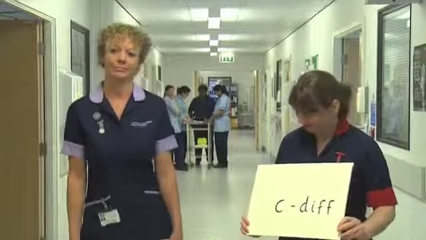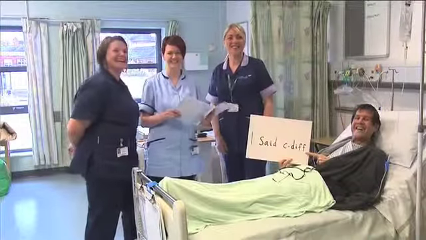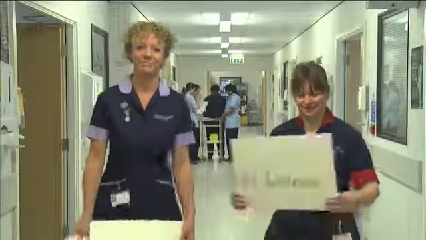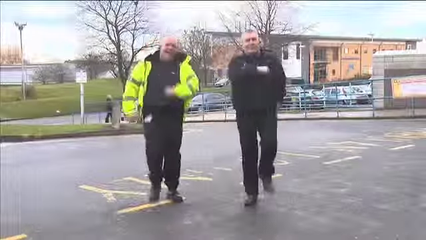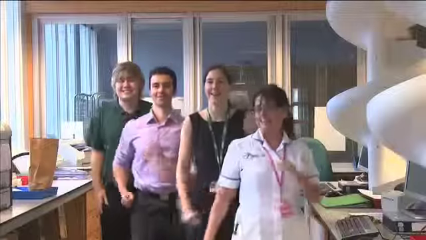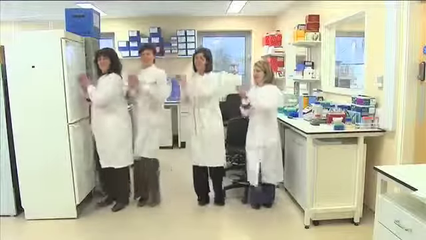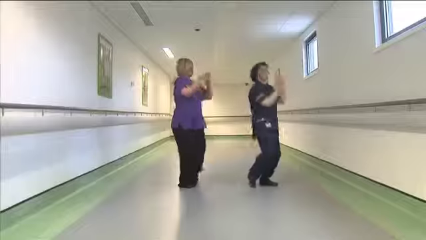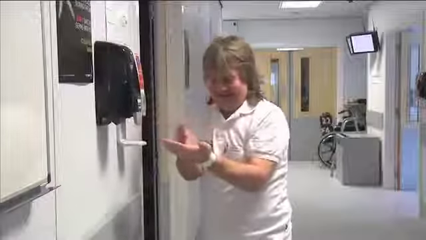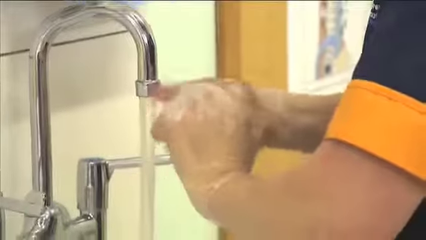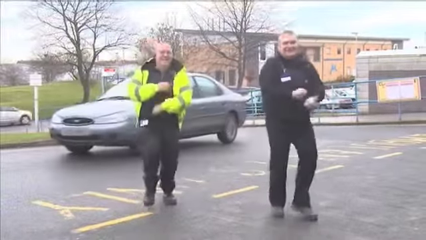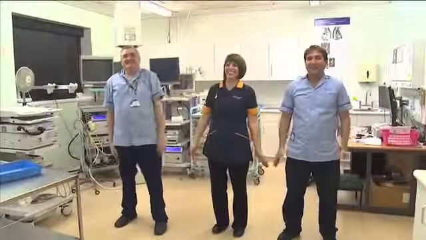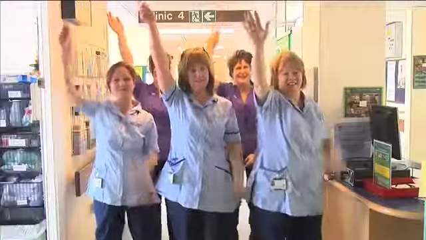C. diff, what you talking about? I said C. diff. It can't be bad without doubt. It's bacteria that's affecting our lives. We gotta keep it at bay to survive. That's why we gotta work as a team. It's our duty to keep all our hands clean. So keep washing and keep washing them well, using water, soap, and even hand gel. We gotta wipe out the MRSA.